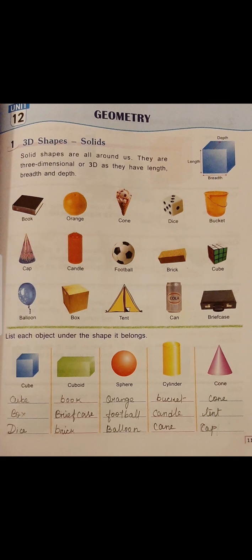Good morning, children. So, today we'll start a new chapter which is geometry. In geometry, we will read out the different shapes. We'll study about the different shapes, the 3D shapes, which we have all around us.